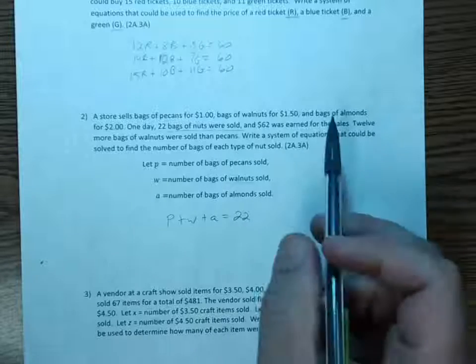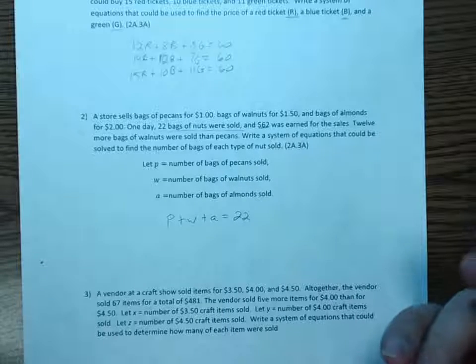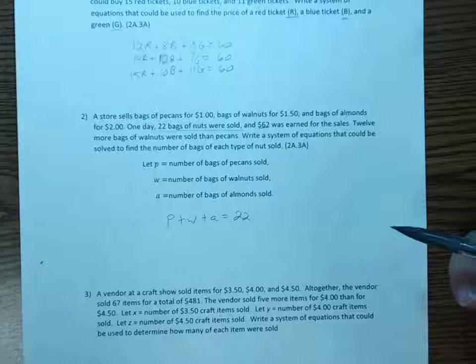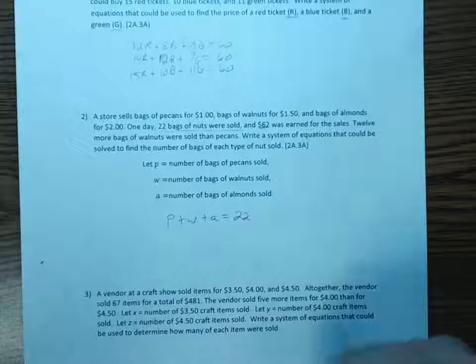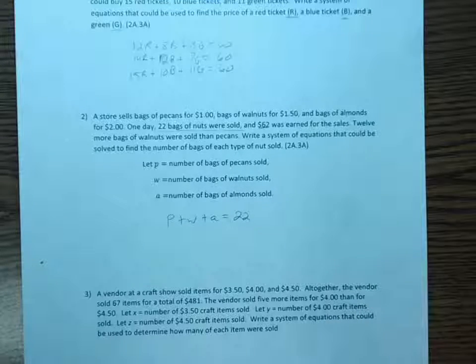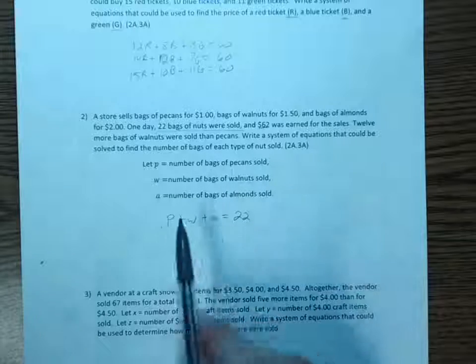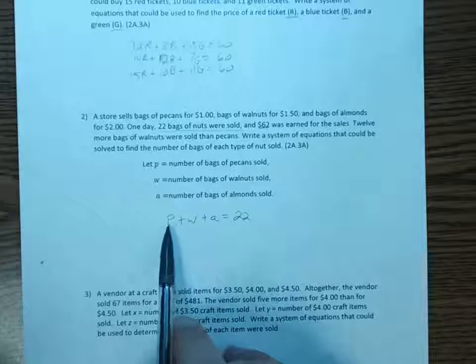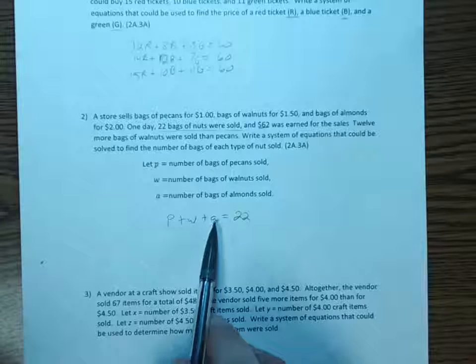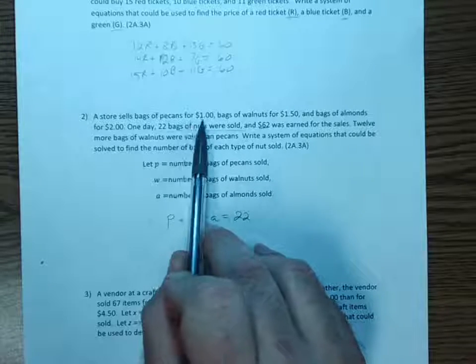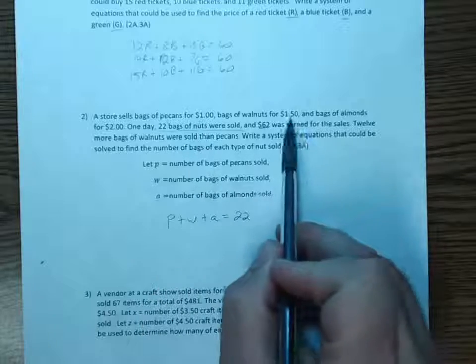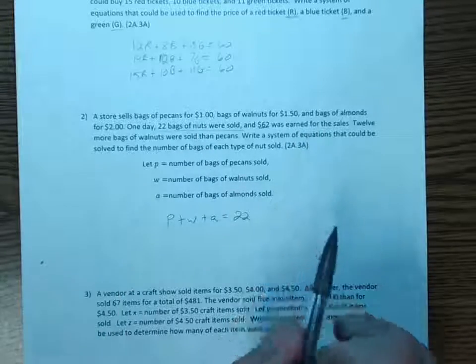Next up then, we also have that their value is 62. Now in order to find value, we're going to have to use a modifier. That's when you take a variable and you multiply it by something, and usually a unit rate, and that changes the unit. So these are all bags. Bags of pecans, bags of walnuts, bags of almonds. It says here that we have these prices: $1 a bag, $1.50 a bag, $2 a bag.